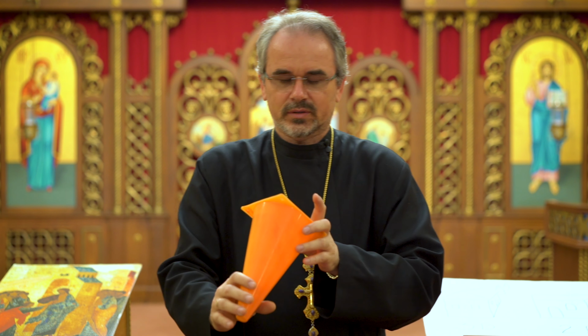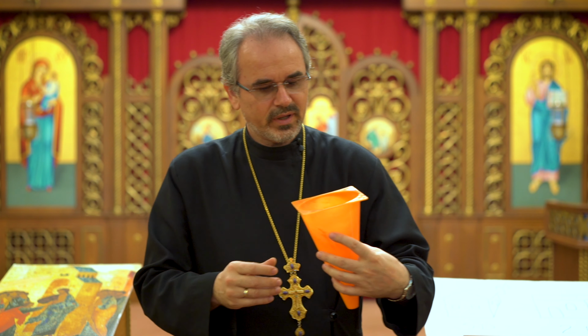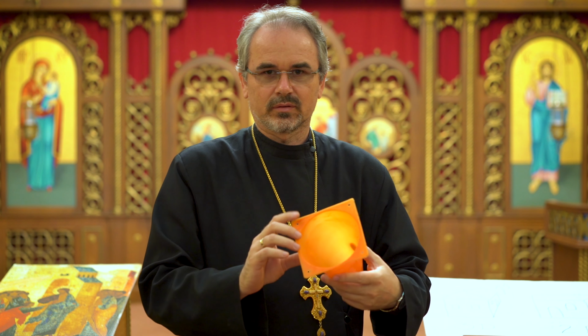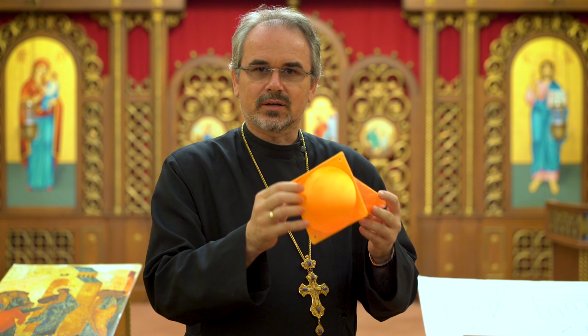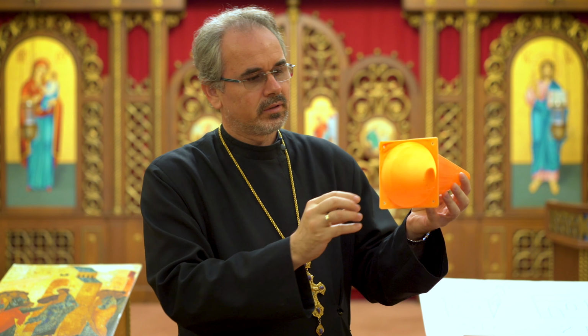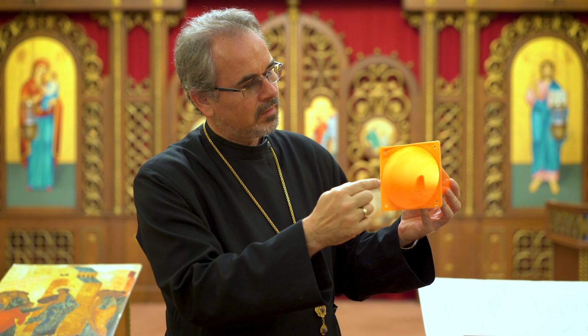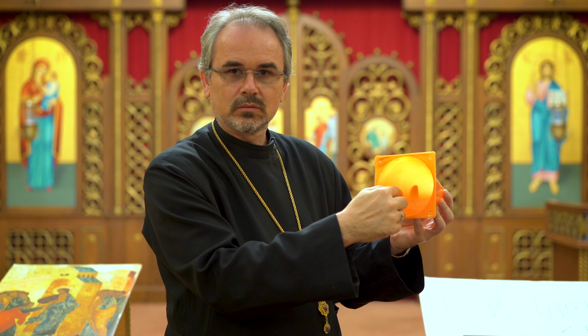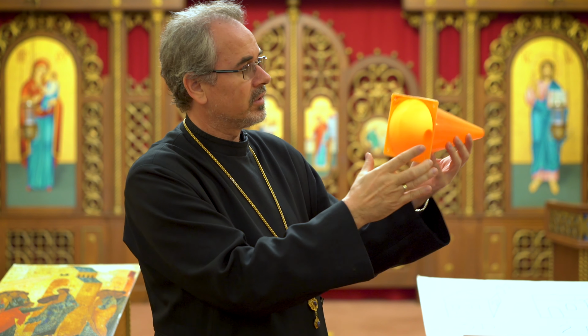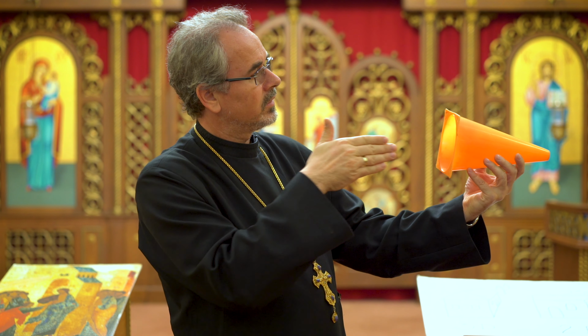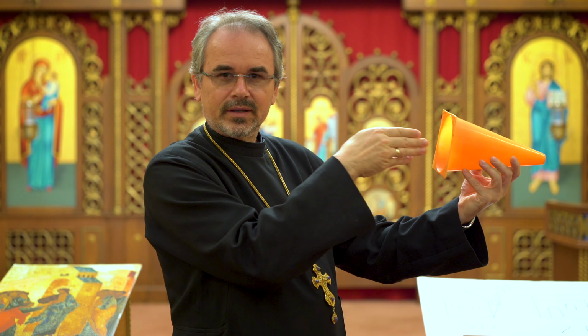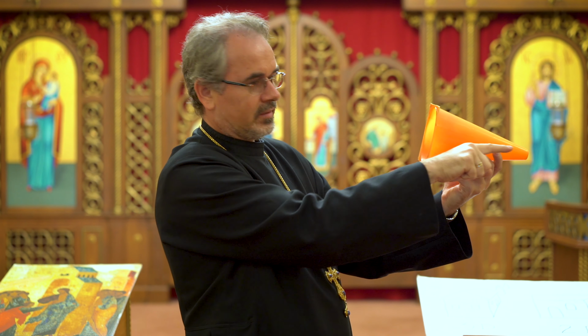Here is what I'm going to explain, this reverse perspective, right? As you look at the cone from this angle, you see deep inside the cone. See? For us, this is the bottom of the cone, but if I'm looking at the cone, it's kind of like the vanishing point is deep in there.